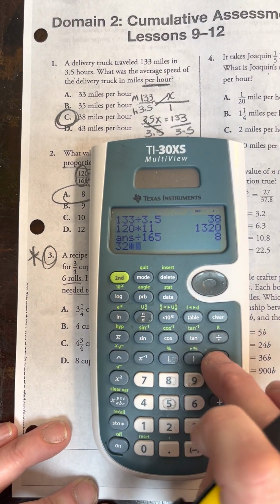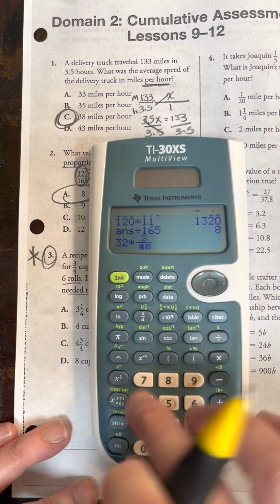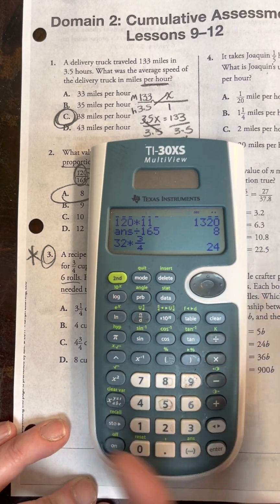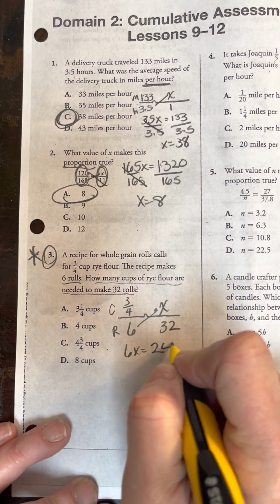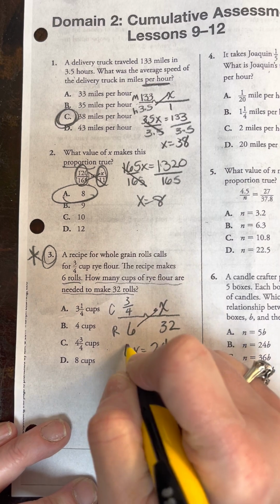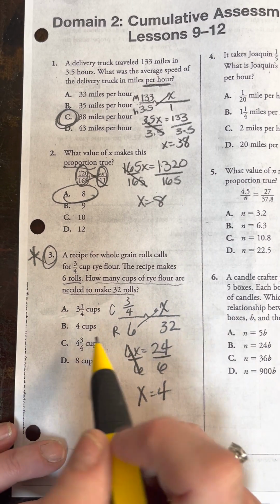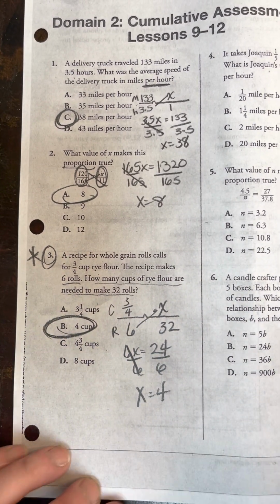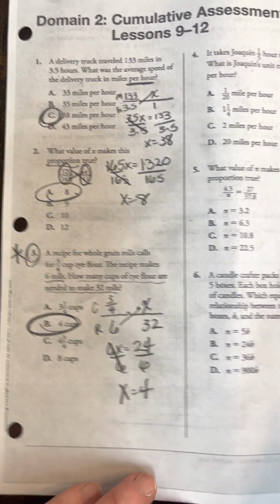32 times 3/4 is 24. Divide both sides by 6, and x is going to be 4. So 4 cups is required to make 32 rolls.